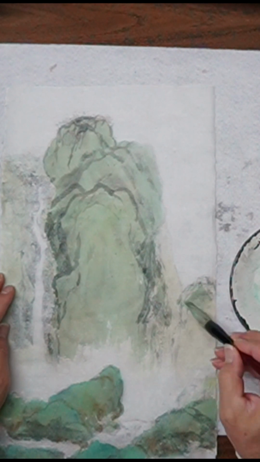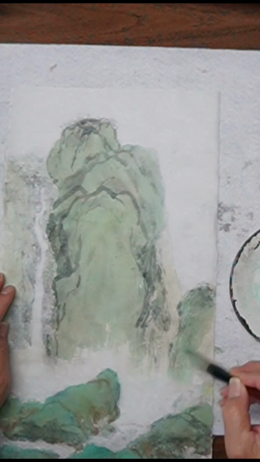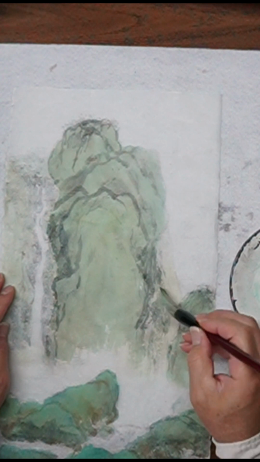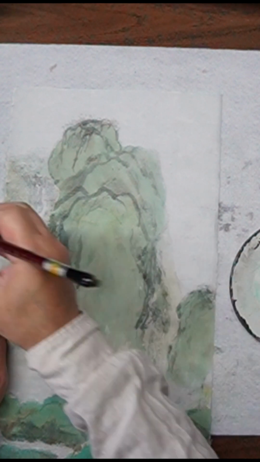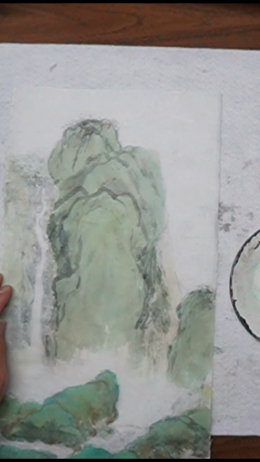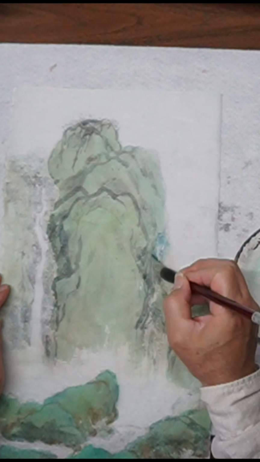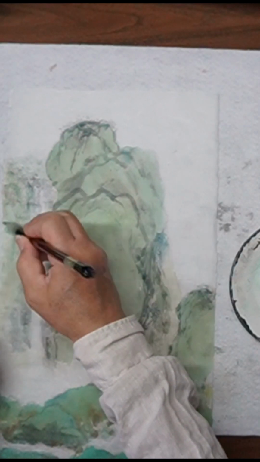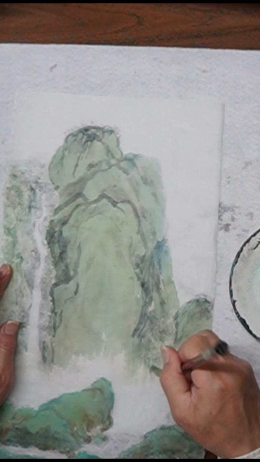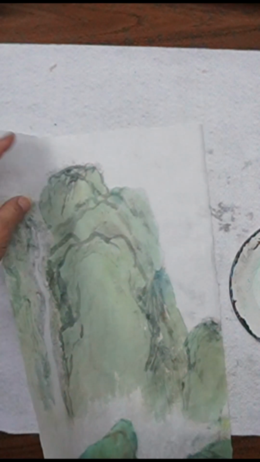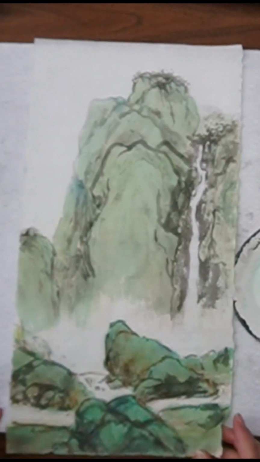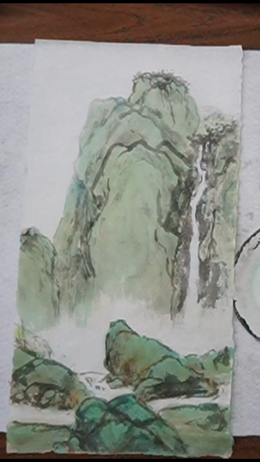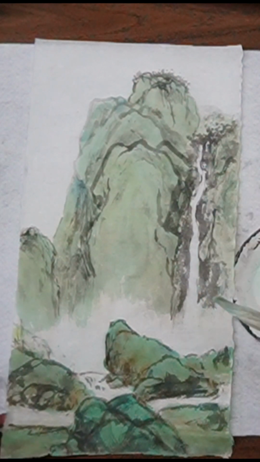So let's just complete this part, this middle mountain hill, and I can add a little bit of blue maybe to do this layer, because it's a little bit cooler, and here maybe cooler on top. Just finish that, and let's see what it looks like on the front. Okay, not too bad, huh? Yeah, I think, let me see.